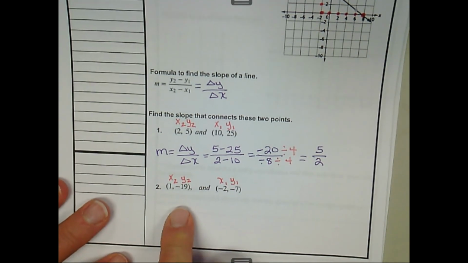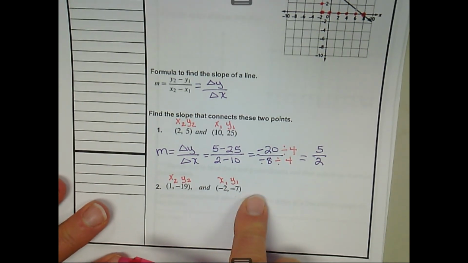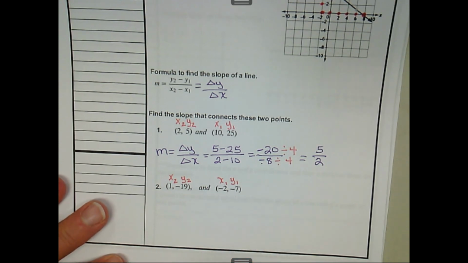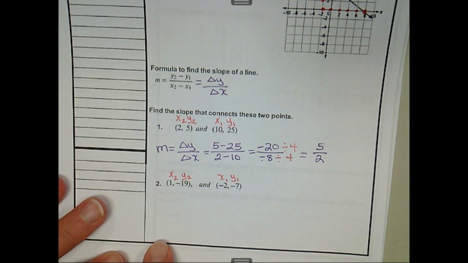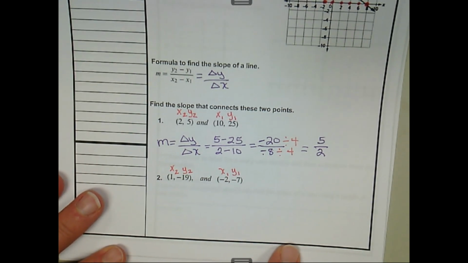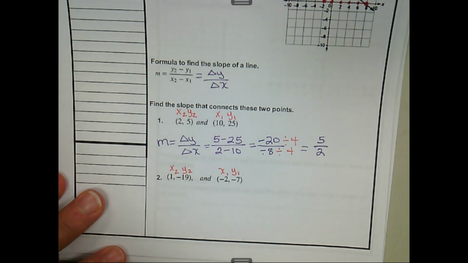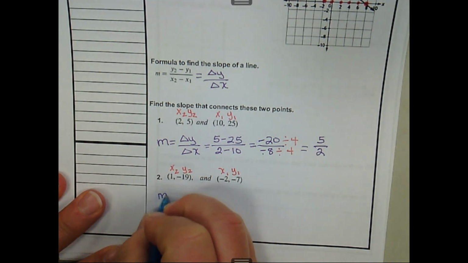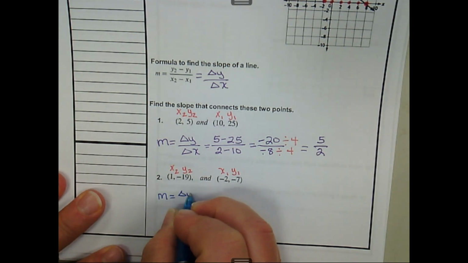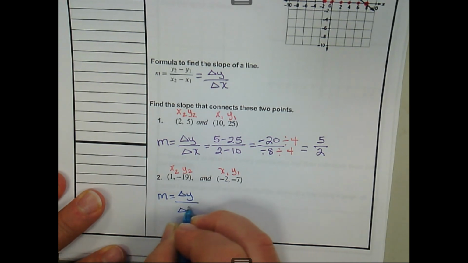Okay, I always show my students to go from left to right. It makes it easier. You read from left to right. You're used to moving from left to right. That will keep you from forgetting which point you started on. So let's look at this one. Same thing again. Your slope is equal to the change in y over the change in x.